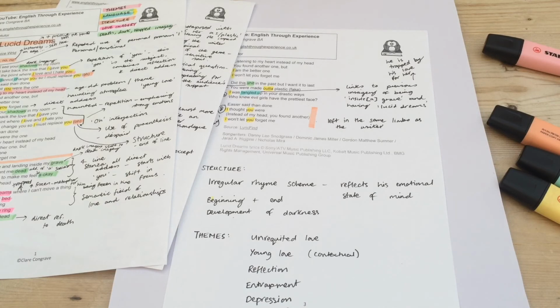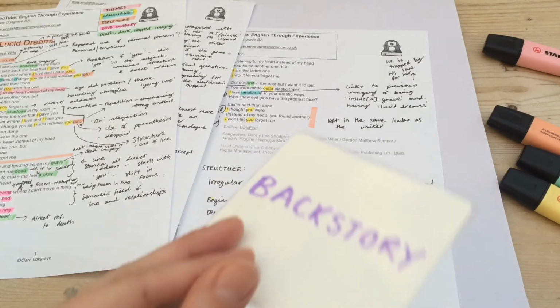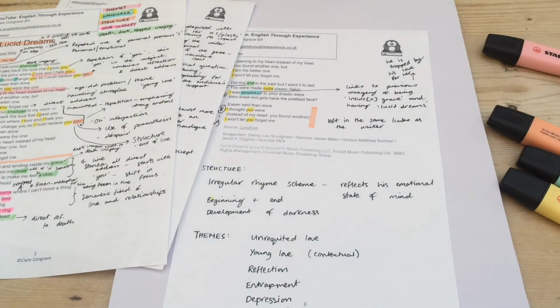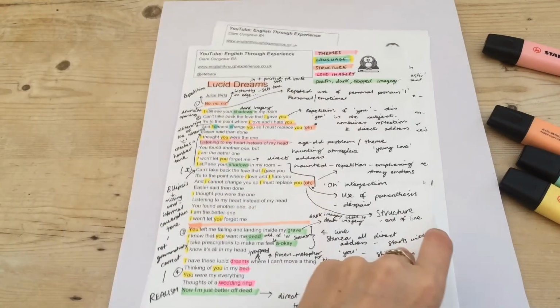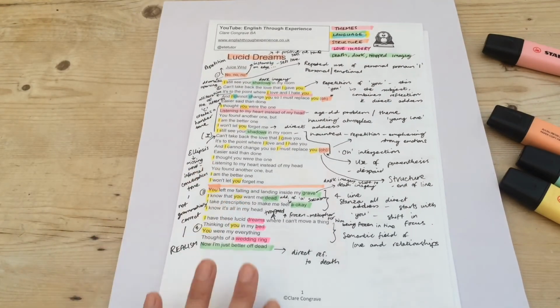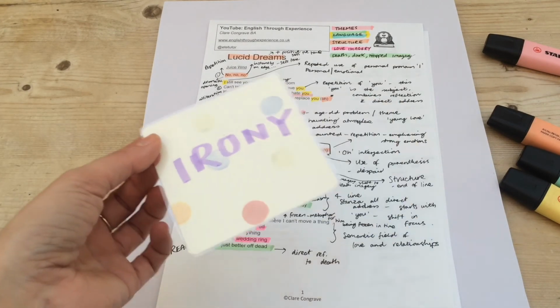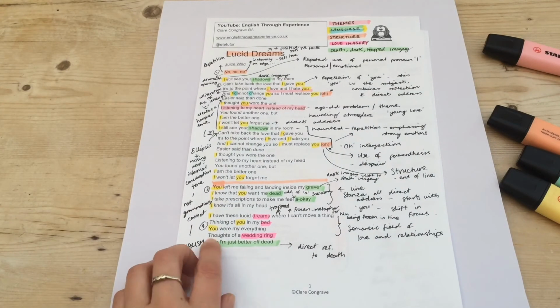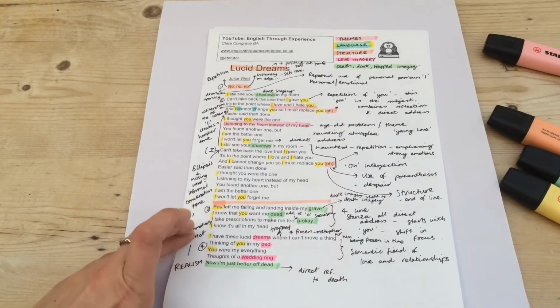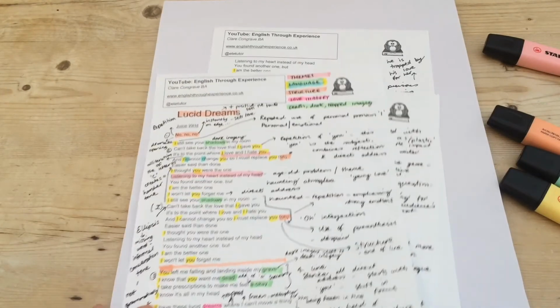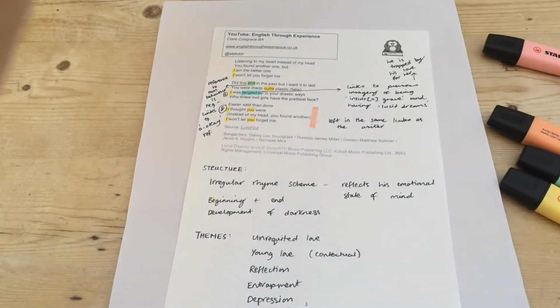The other thing, if you do know what we'd think of as the backstory of the writer, you will know that unfortunately he has passed away. So it is extremely ironic that within this poem he's expressing sentiments such as "I'm better off dead," when we know that he is no longer with us.